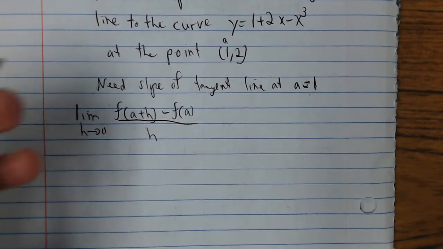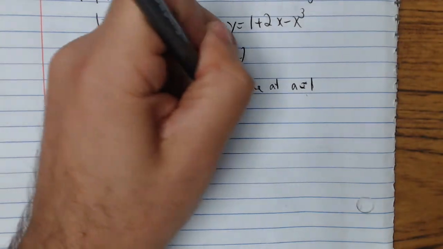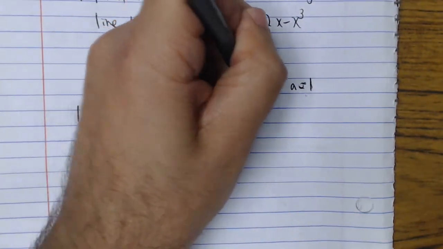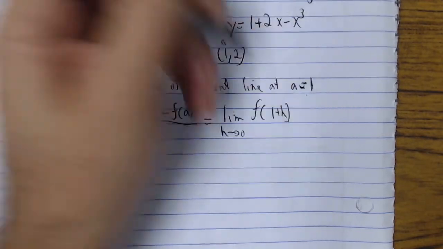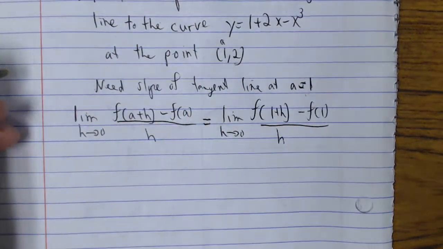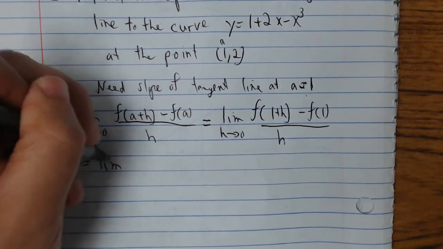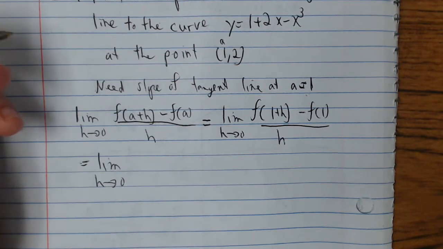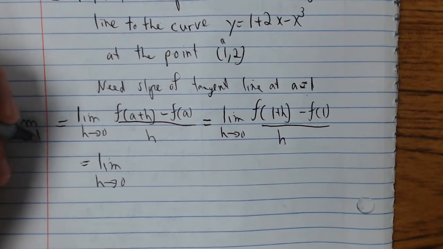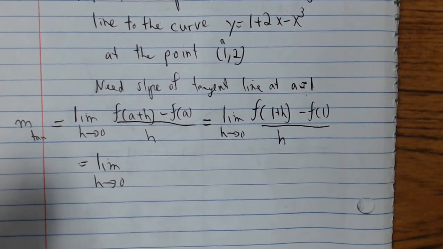All right, if you paused it and worked it out, here's what you should have gotten. You get the limit as h approaches 0 of f of 1 plus h minus f of 1, all over h. And by the way, maybe I should put m tangent here. So this is basically the slope of the tangent, okay?